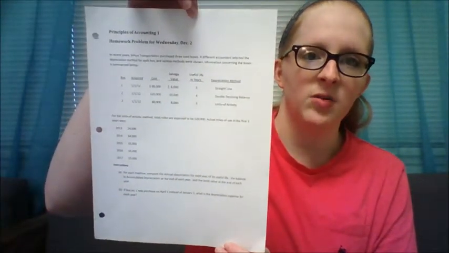This is going to be the problem that Mrs. Curry designed for herself that's on Moodle, I believe, as your depreciation homework problem. It should look something like this. Feel free to pause that if you want to take a look at it. But like I said, she designed it herself, or I'm assuming she did.